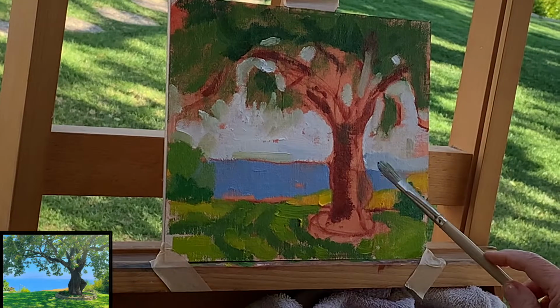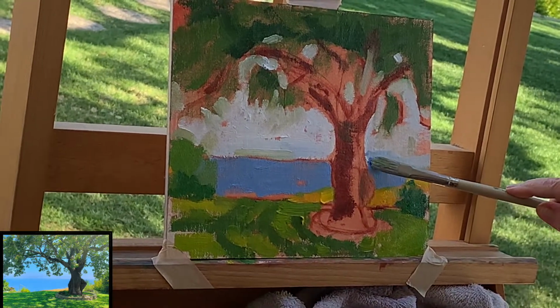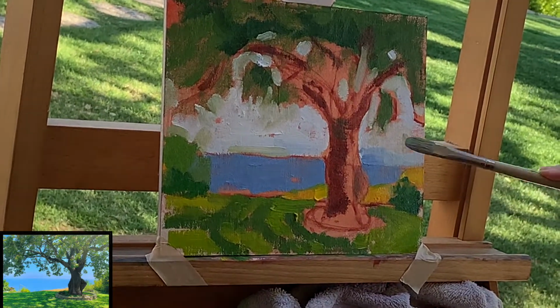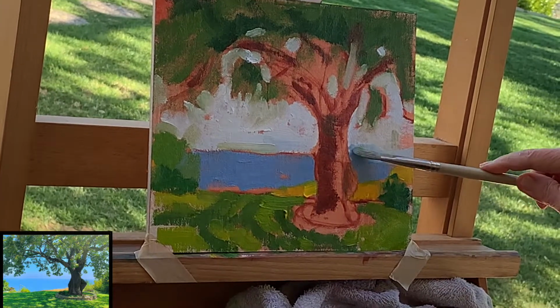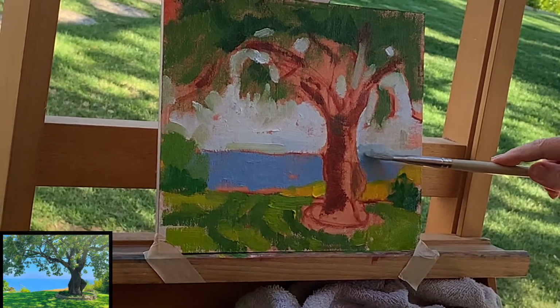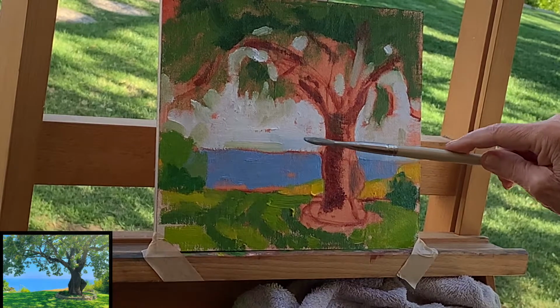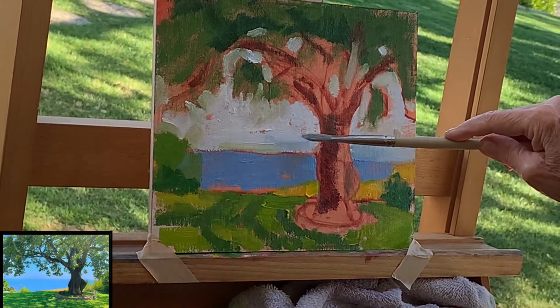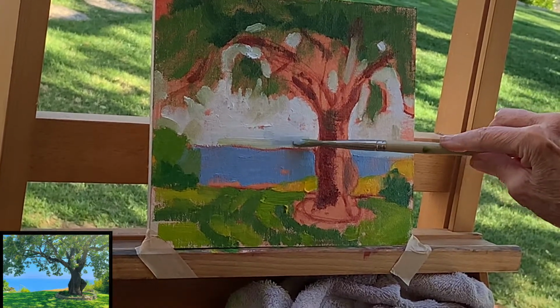Make it a little darker. Always about value.